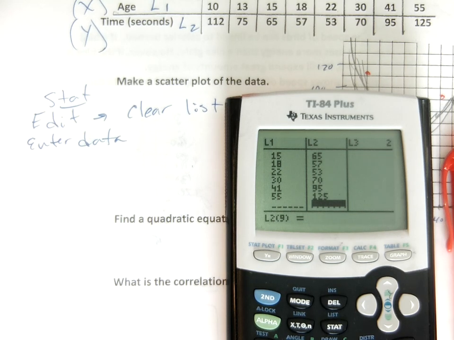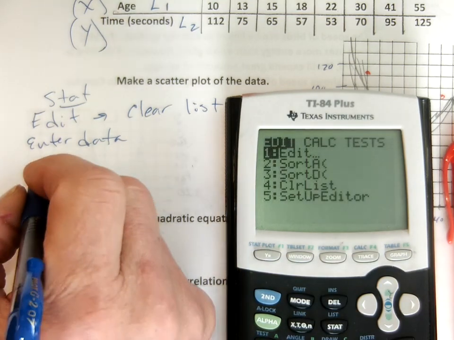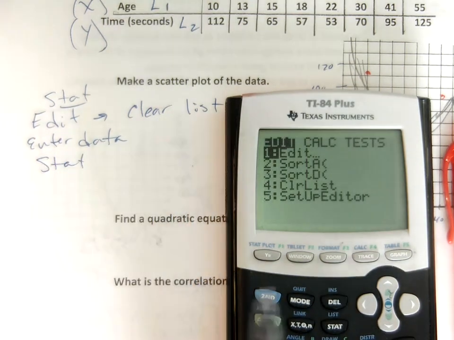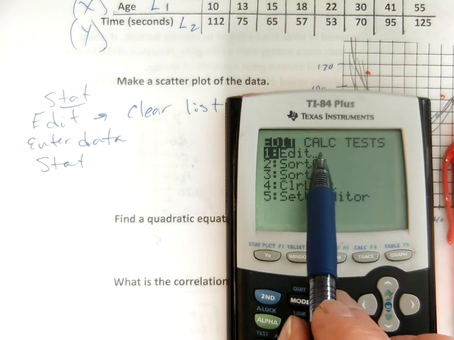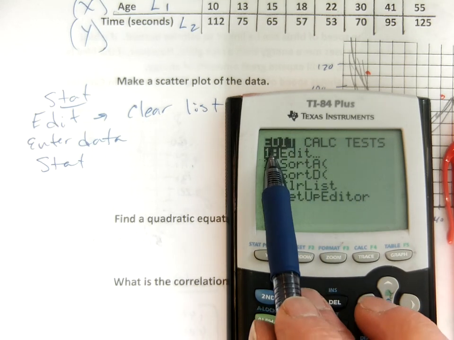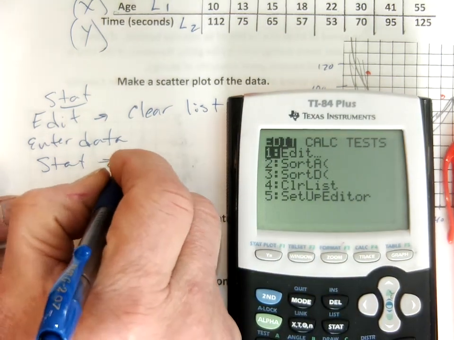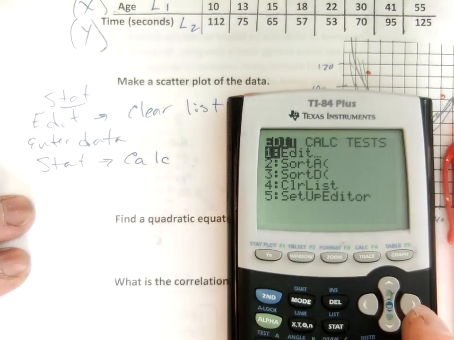Are you ready? Okay, so now, we're going to go back to stat, because within that stat button, now we can calculate an answer, okay? We've already edited our data. So now we want to calculate an answer. So go back to stat. I'm going to go to calculate, okay? So I'm going to move it over.